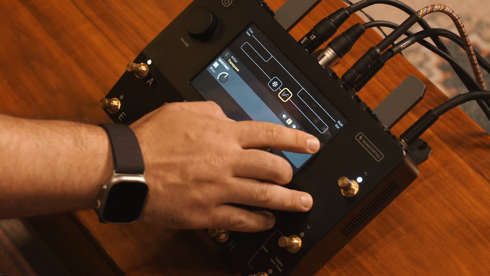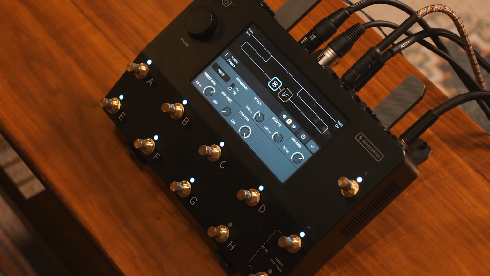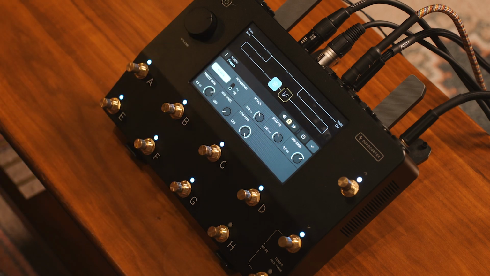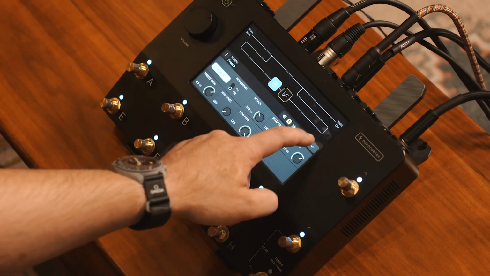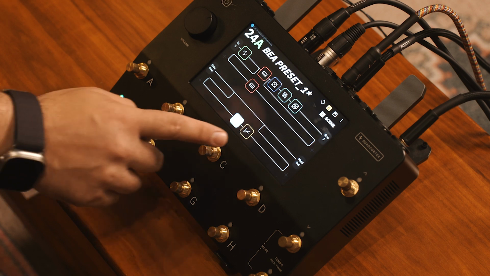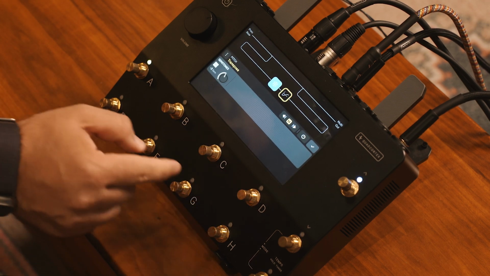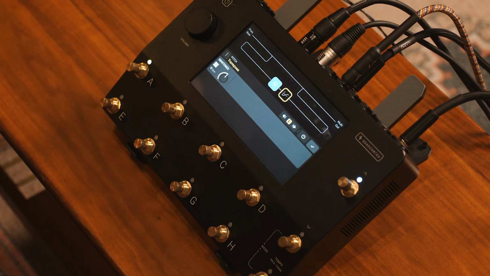Okay, here we go. So, I'm going to play my chord. It's frozen. Now when I change this button, just to show you what happens, and now I can play over the top.